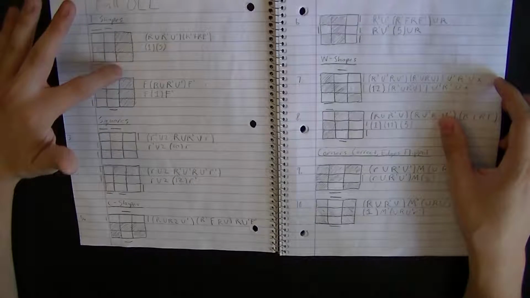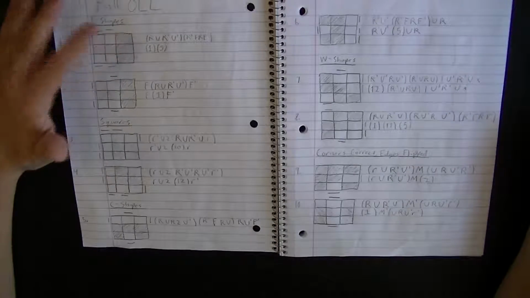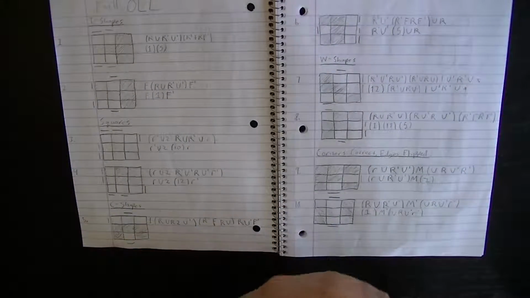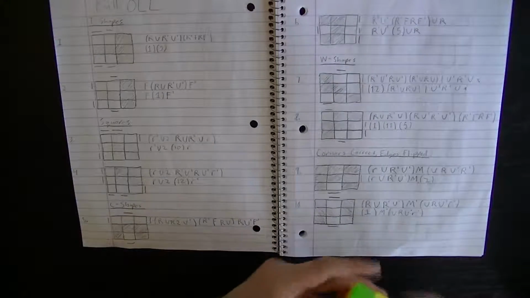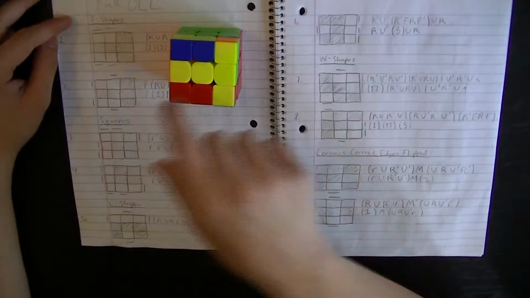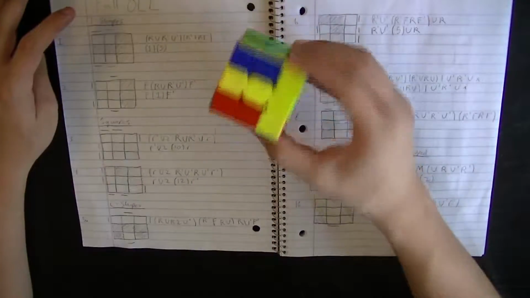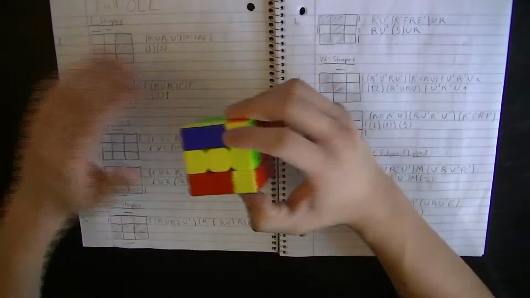You might be able to see here the highlighted section, let me see if I can show you guys. The highlighted section here actually resembles the yellow pieces on the last layer, and then these lines here represent the yellow on the sides.